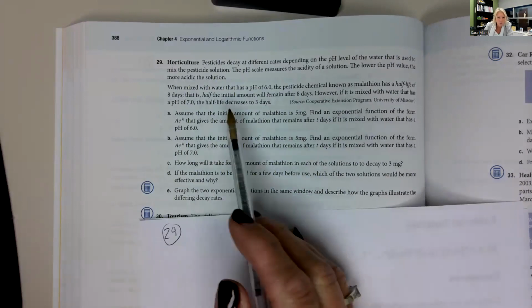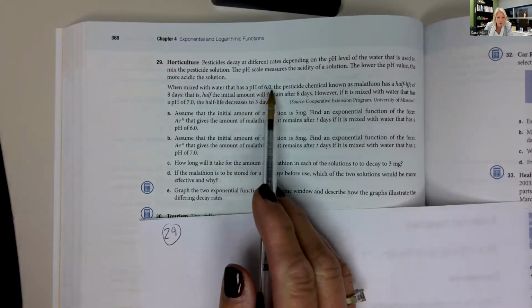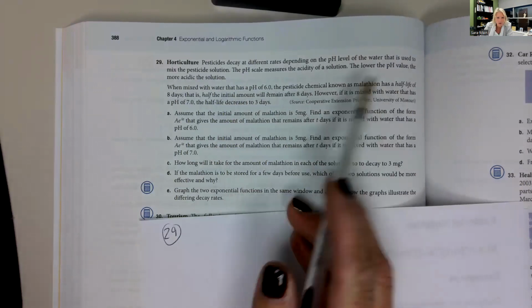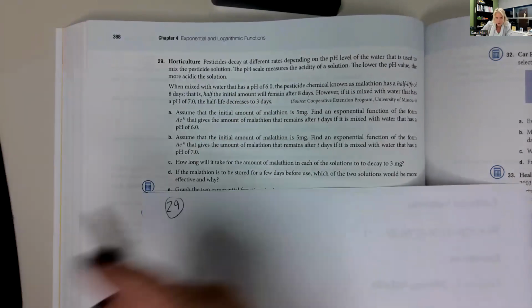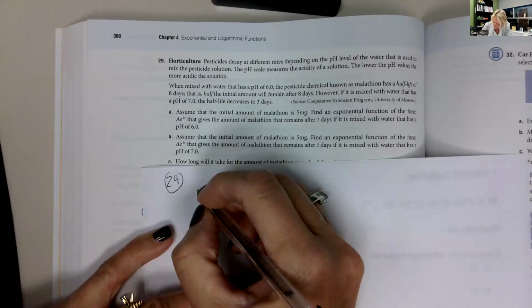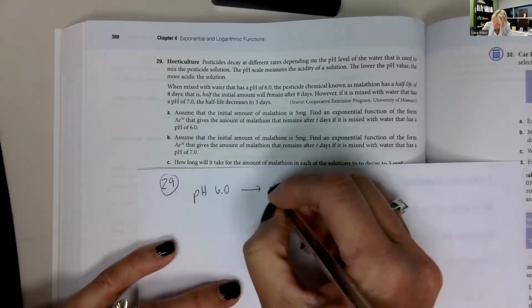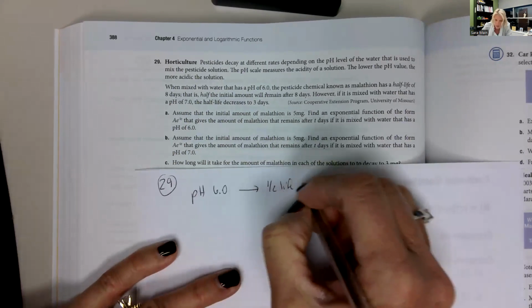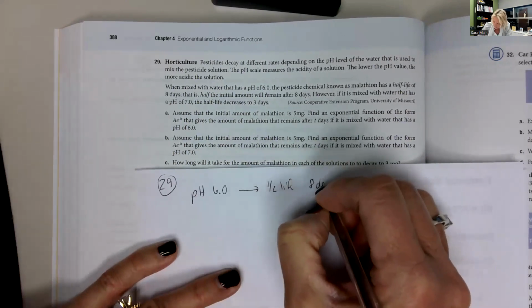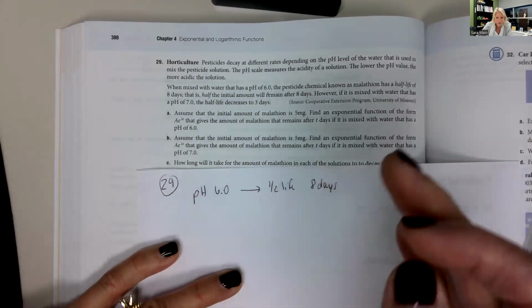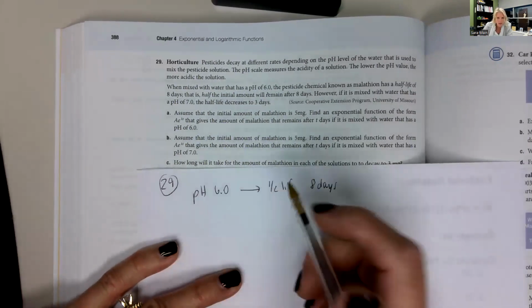It says when mixed with water that has a pH of 6.0, the pesticide chemical known as malathion has a half-life of 8 days. So let's just write down what that tells us. The one that has pH 6.0, half-life is 8 days. That means every 8 days, half of the amount is remaining.